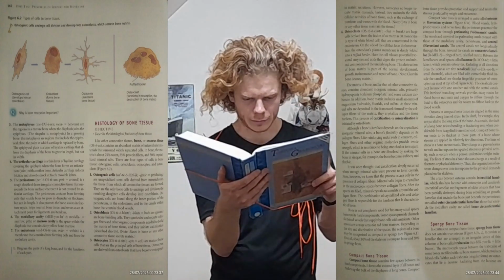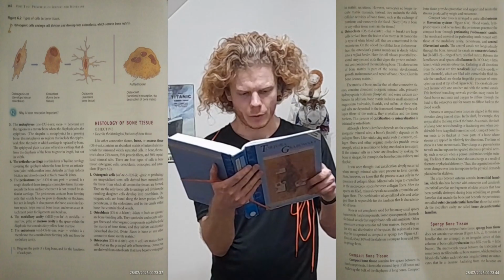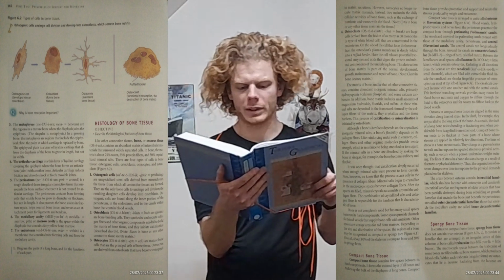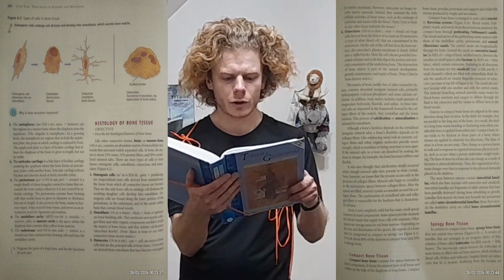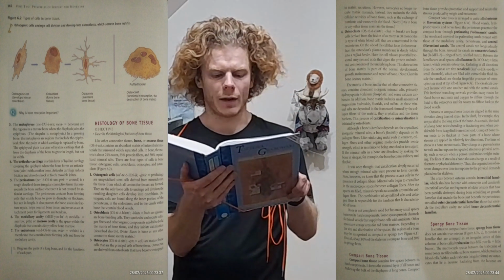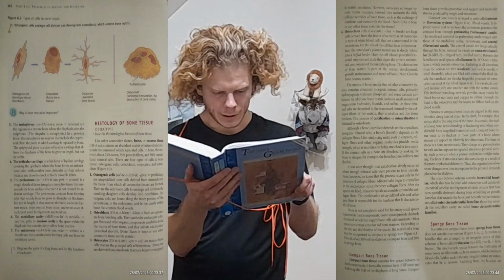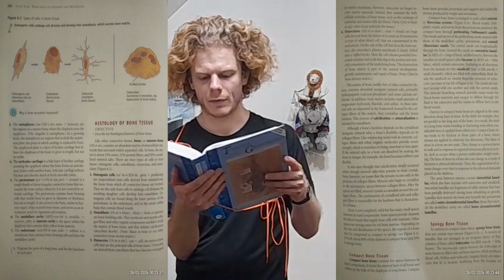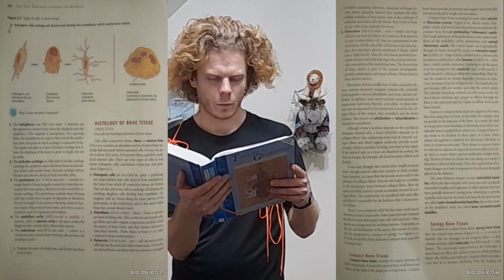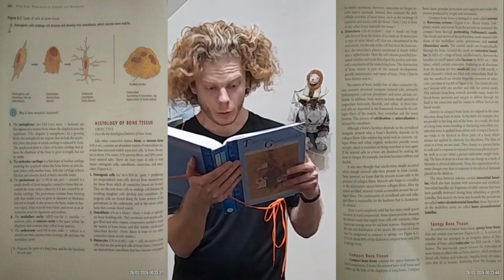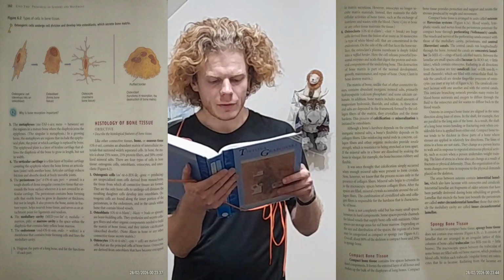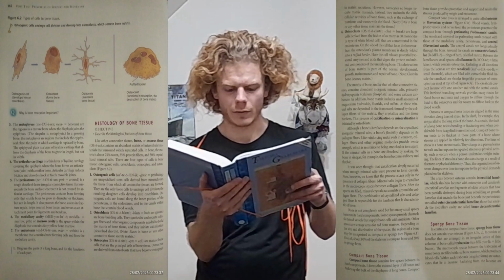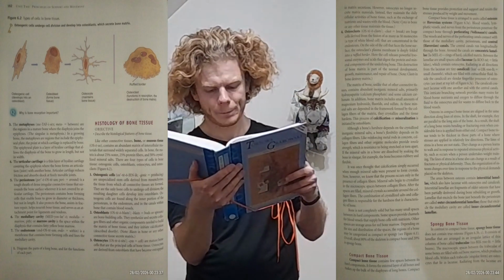We had so far the first thing, the matrix of bone is 25% water, 25% protein fibers, and 50% crystallized mineral salts. There are the osteogenic cells, and they are derived from the mesenchyme, from which also the other connective tissues are formed. I don't know where the mesenchyme is, or what it is. And these are the only cells which are doing cell division, so the osteogenic cells divide and become the osteoblasts, the next one.